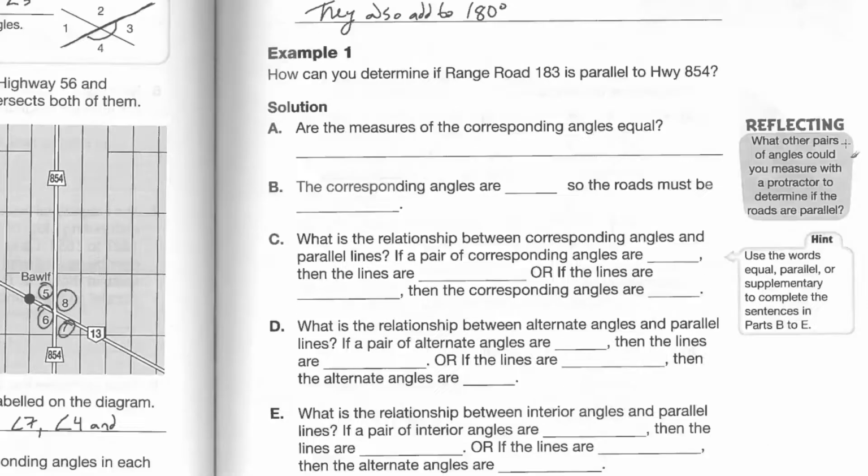Let's do an example now. How can you determine if Range Road 183 is parallel to Highway 854? Are the measures of the corresponding angles equal?